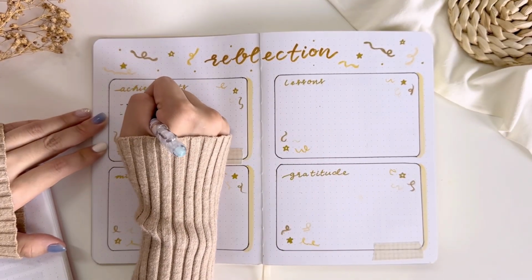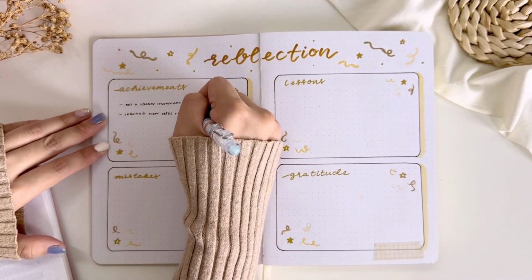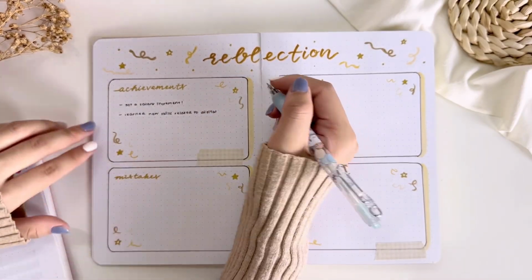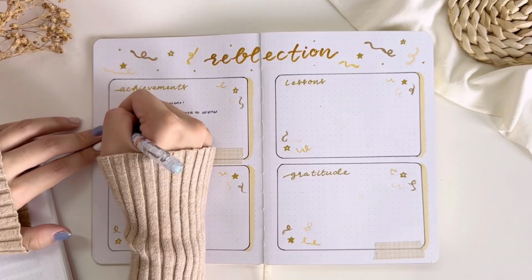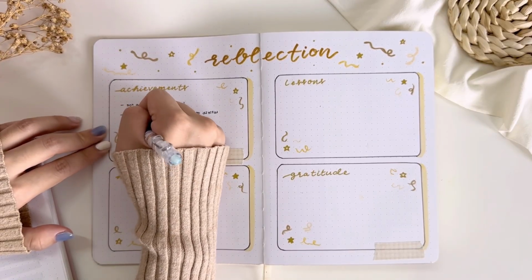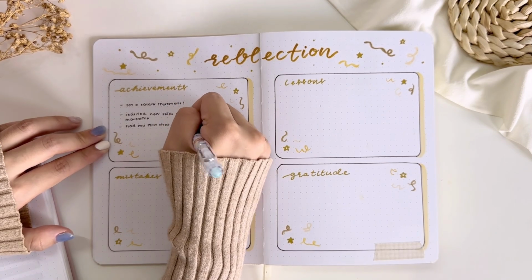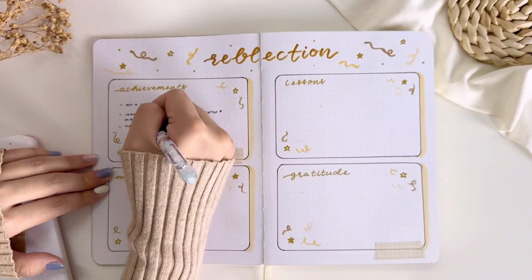But this is a much more personal page in my opinion, so I'm just going to simply show you all how I use it by just writing down the achievements that I have achieved so far, and the rest like mistakes, lessons, and gratitude, I will not be sharing more details on them because they are for my eyes only, but you'll get the point on how I use this page.